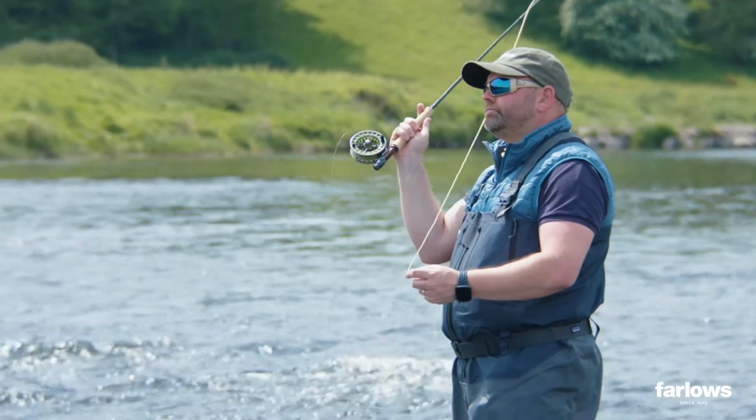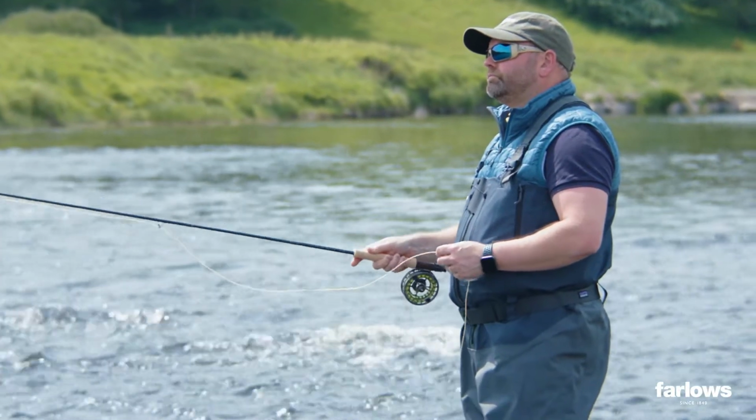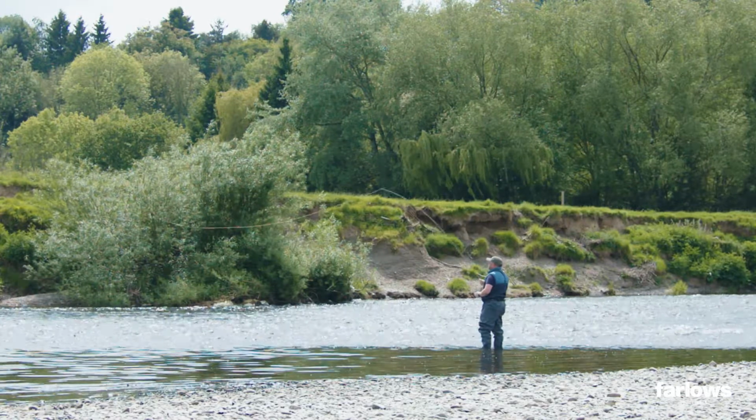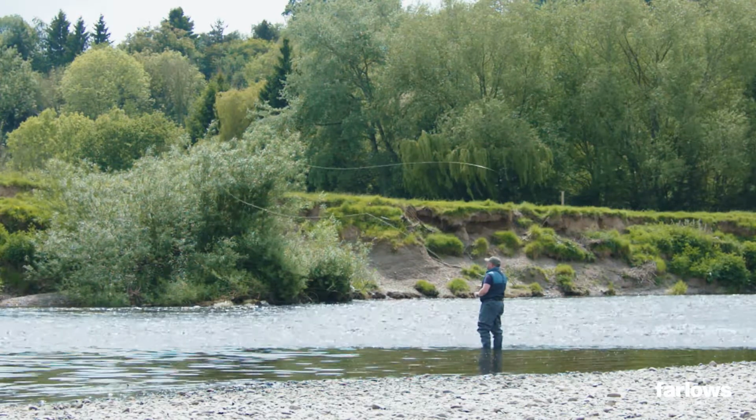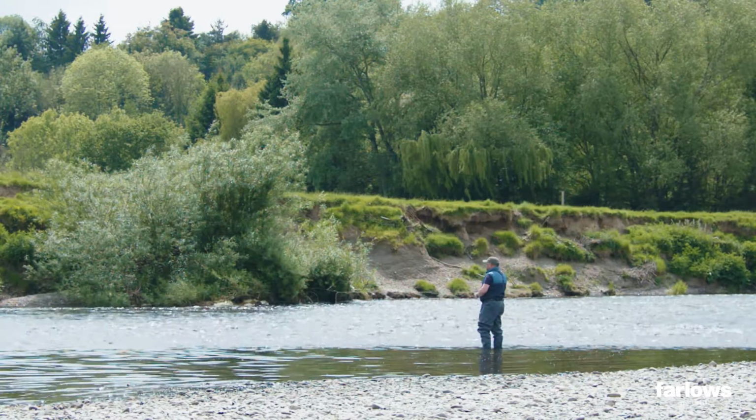An upstream aerial mend differs from the reach mend because the mend is created in the air during the forward cast before your fly has landed. With an aerial mend, you can also control where the mend happens in the line, so it's more versatile than the simple reach mend.